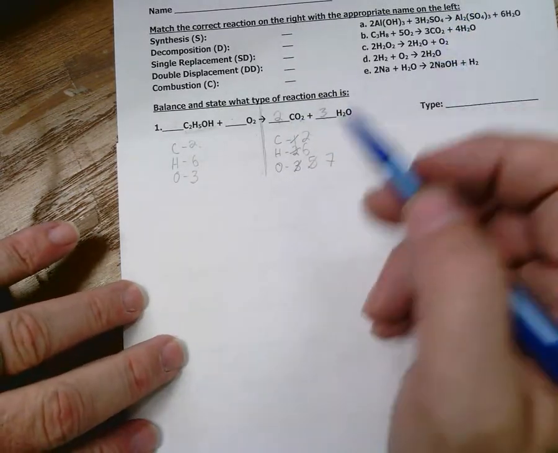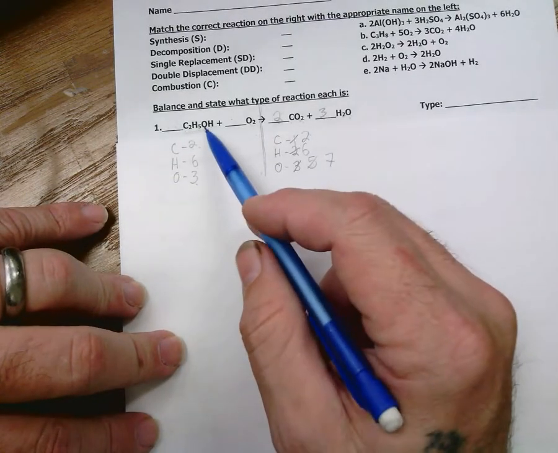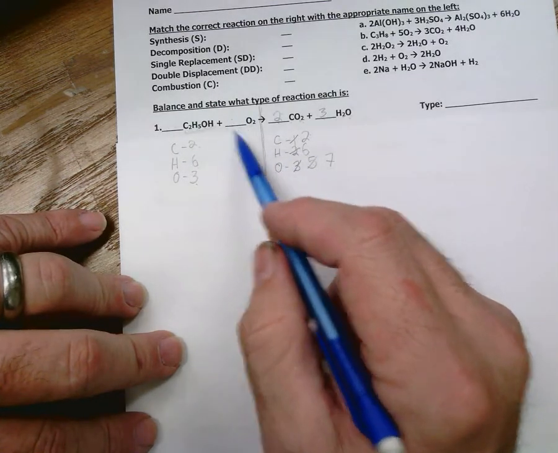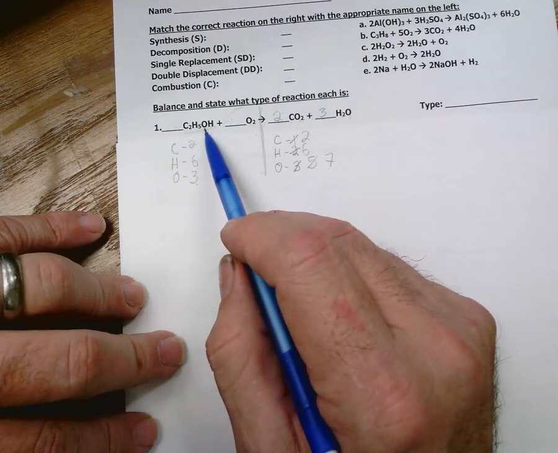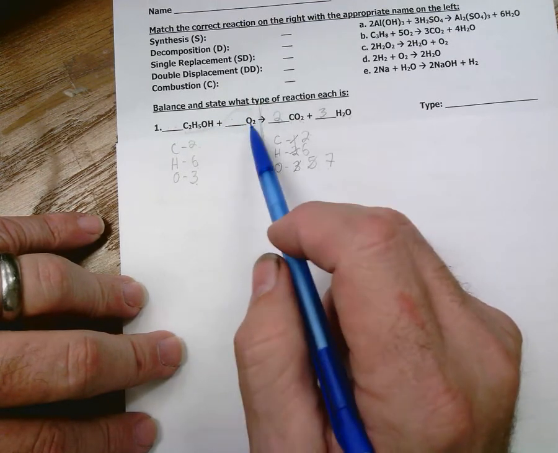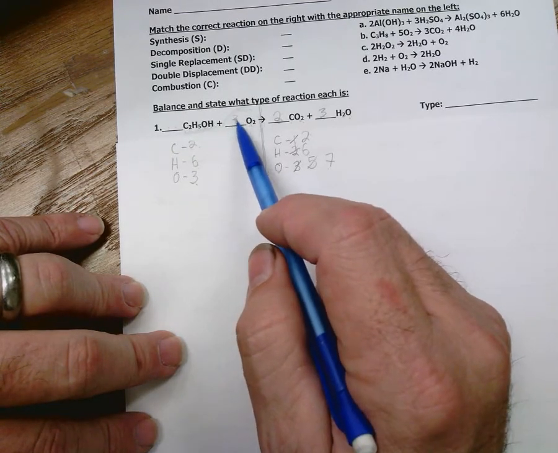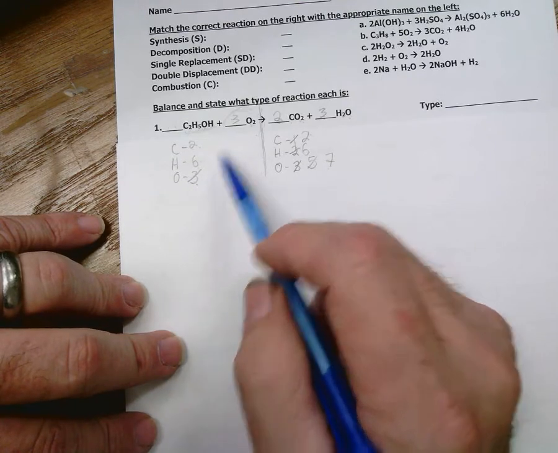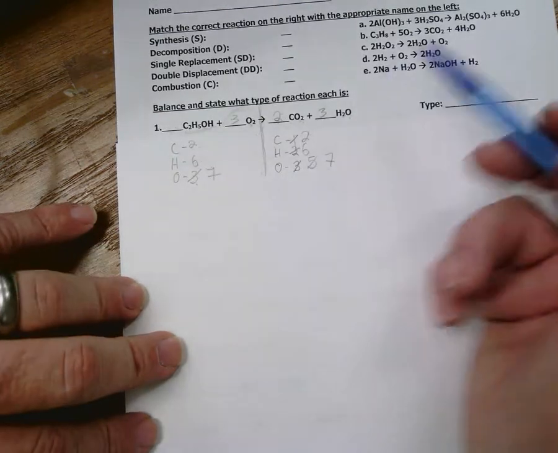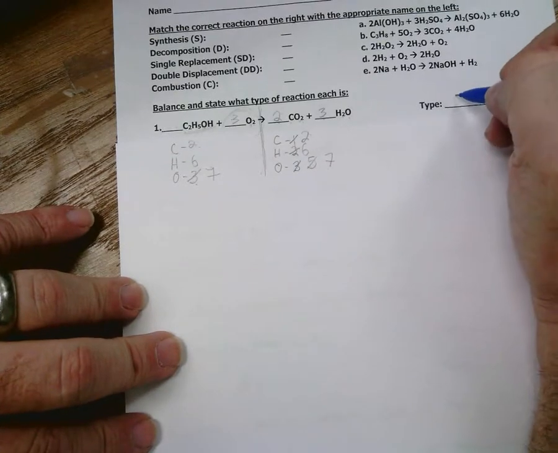Okay, now let's see if we can fix the oxygens over here. So I've got 1 oxygen there, so I really need to make 6 oxygens with this remaining spot, because I'm not changing anything here. So I need this to be some multiple of 2 that equals 6. So what can I multiply times 2 and give me 6? 3. That gives me 6 plus 1 is 7. Oh, that was amazingly easy. This is a 1, 3, 2, 3 reaction. And it is most definitely combustion.